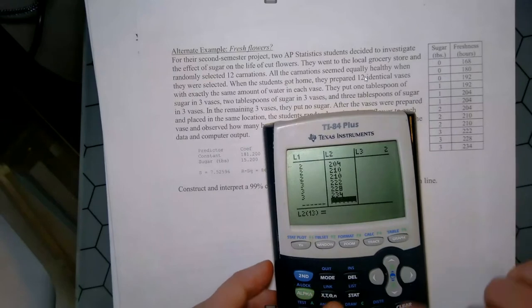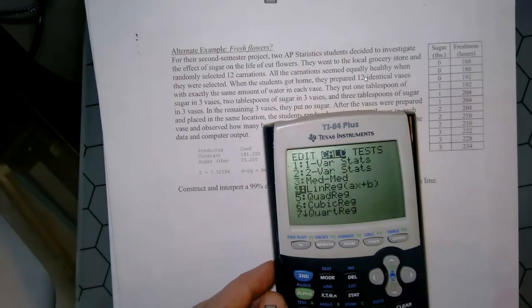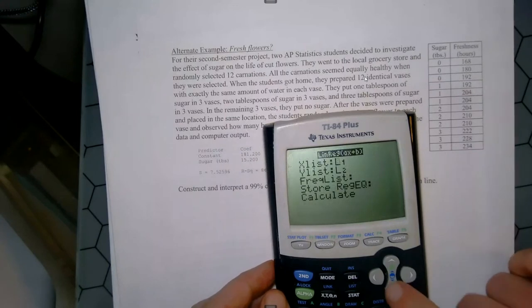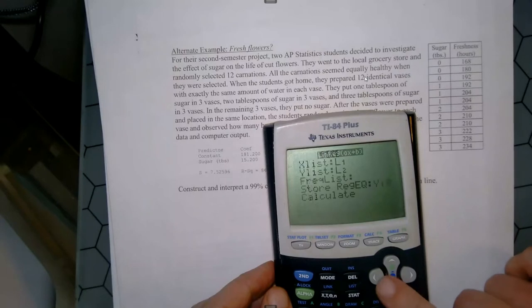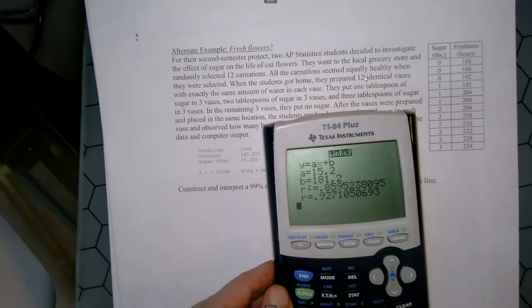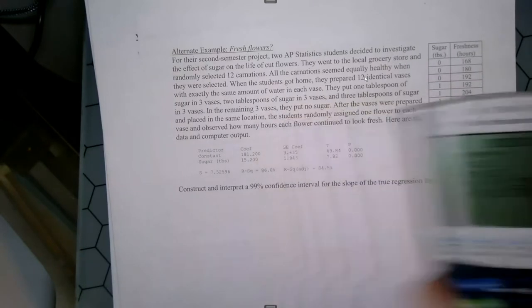Okay, try again. Stat, Calculate, Linear Regression, please. Variables, Y Variables, Function, Y1. Better.